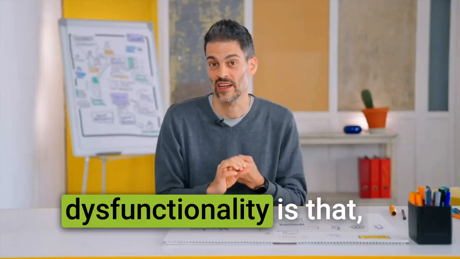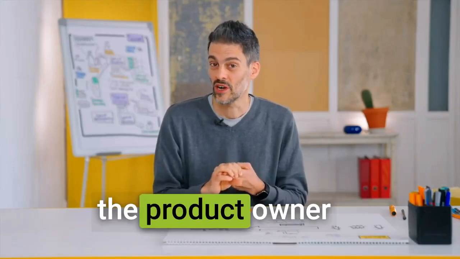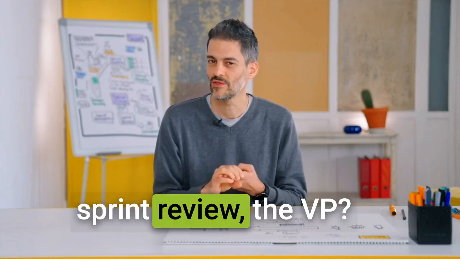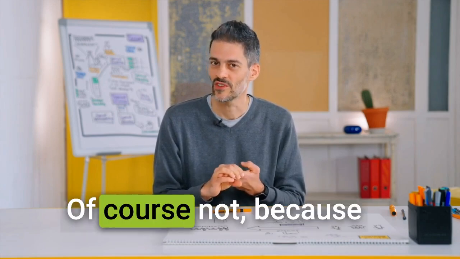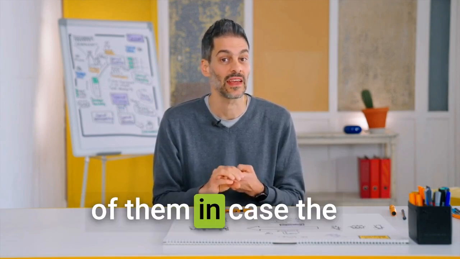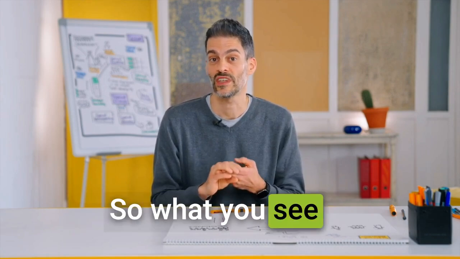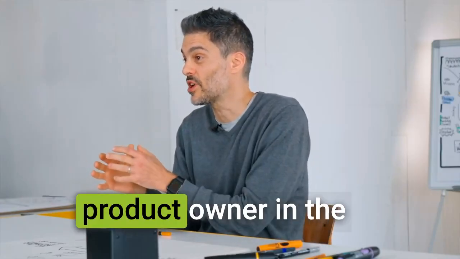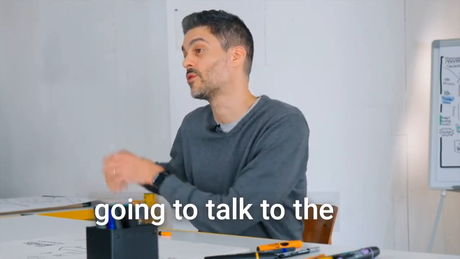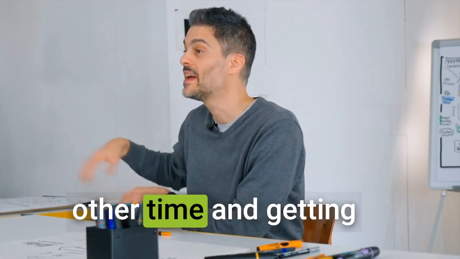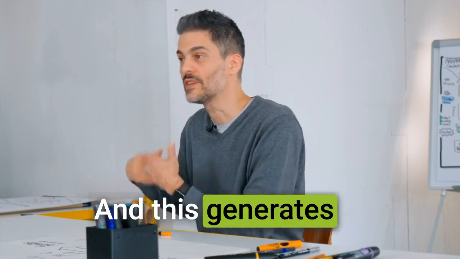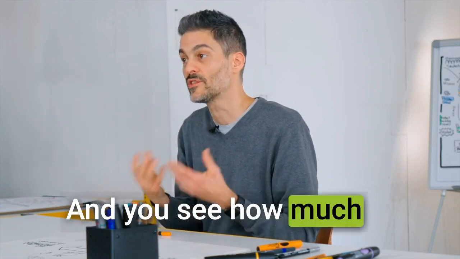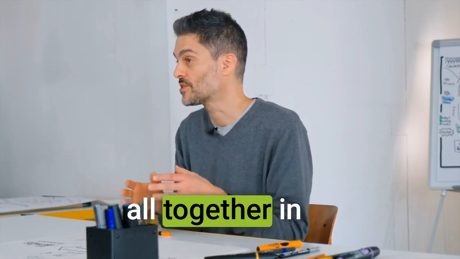The second dysfunctionality is that, think about it, if you're the product owner and you're seeing the increment for the first time, are you going to invite your boss to that sprint review? The VP? Of course not, because you don't want to be embarrassed in front of them in case the increment is not good. So what you see happening in those cases is we start to have the developers presenting to the product owner in the sprint review, and then the product owner going to talk to the stakeholders some other time and getting the feedback there. And this generates a lot of problems, because the stakeholders get feedback, the product owner has to go back to developers, and you see how much time we're losing. We should be discussing this all together in the sprint review.